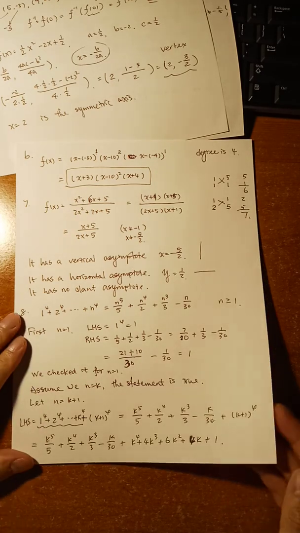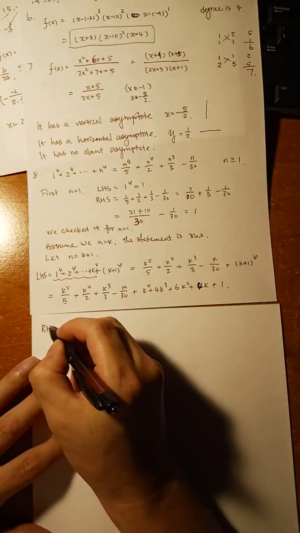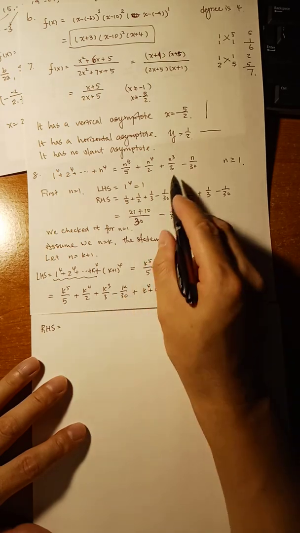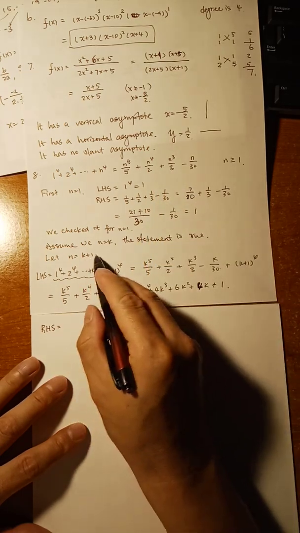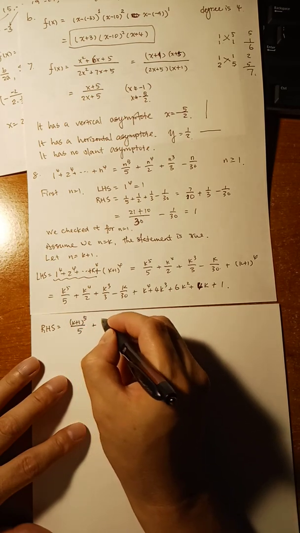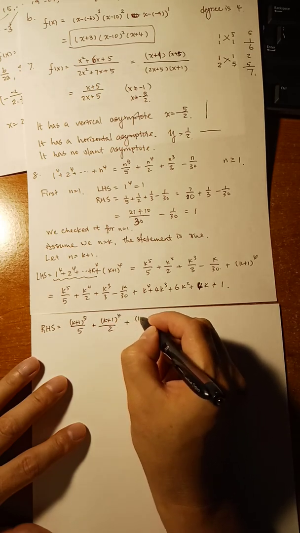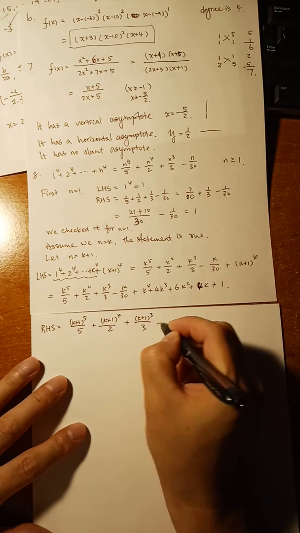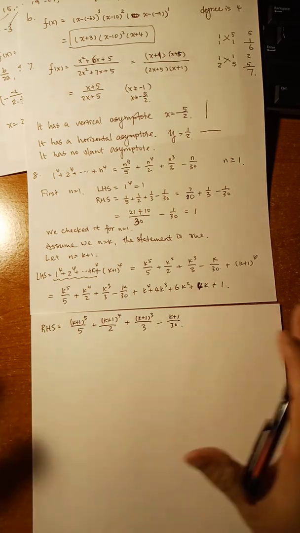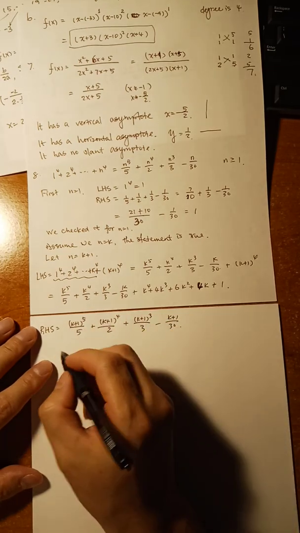And then let's check the right-hand side. It's a little bit complex, but let's check. With n equal to k plus 1, you get k plus 1 to the 5th power over 5 plus k plus 1 to the 4th power over 2 plus k plus 1 cubed over 3 minus k plus 1 over 30. A long expression. Next, you're supposed to expand those high powers.